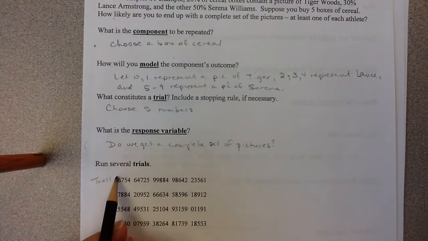And we'll pick our first picture. So we pick a 7. 7 is a picture of Serena, so I'm going to stick an S over there. And so I don't have 5 pictures yet, so let's pick again.